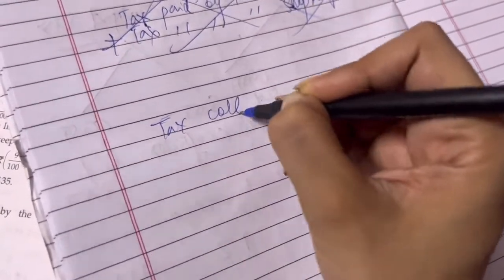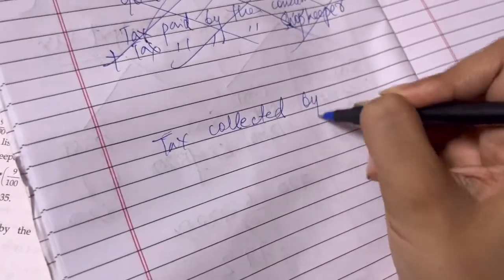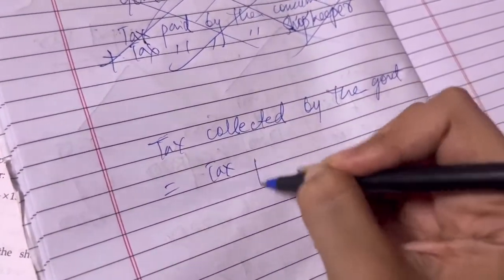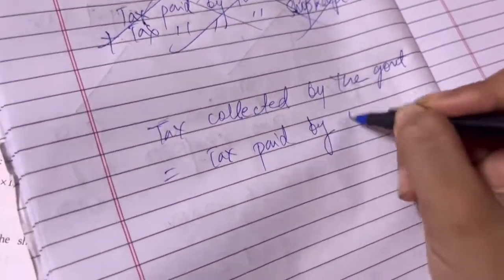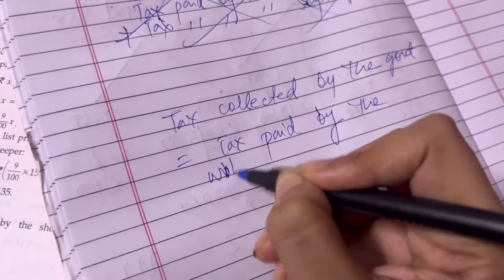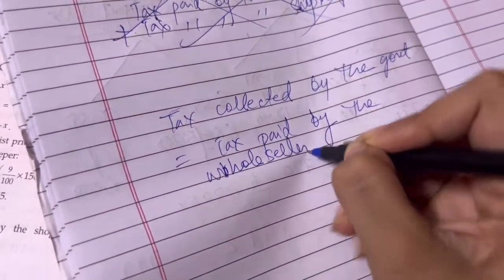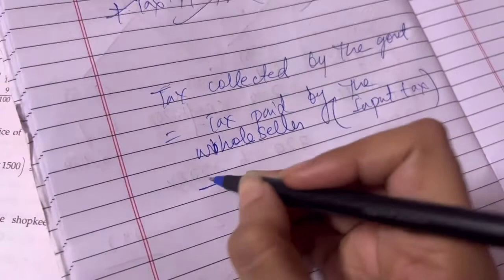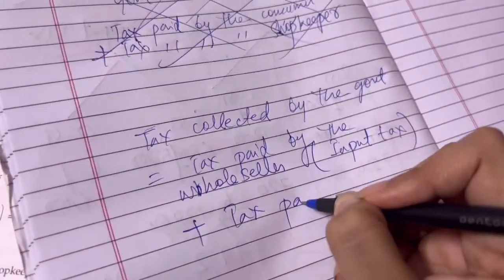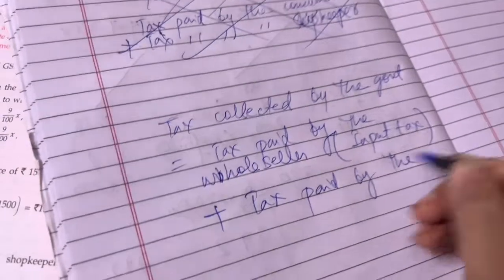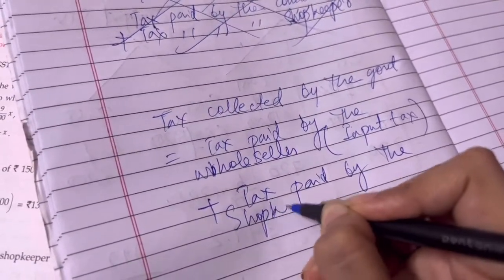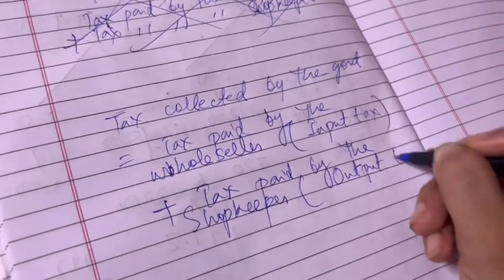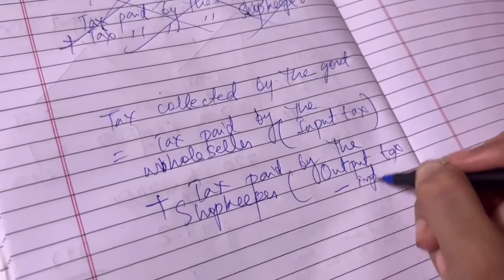Tax collected by the government equals the tax paid by the wholesaler, that is the input tax, plus the tax paid by the shopkeeper, that is output tax minus input tax.